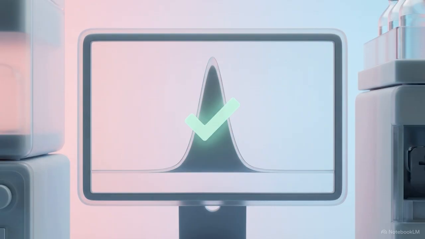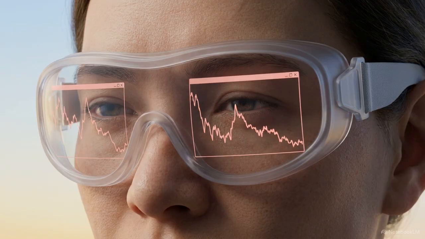Avoiding assay failures and out-of-specification results requires a constant lock on pharmaceutical QC techniques.